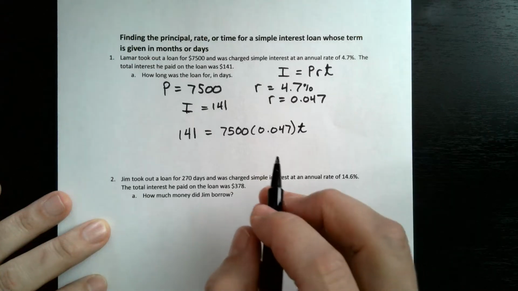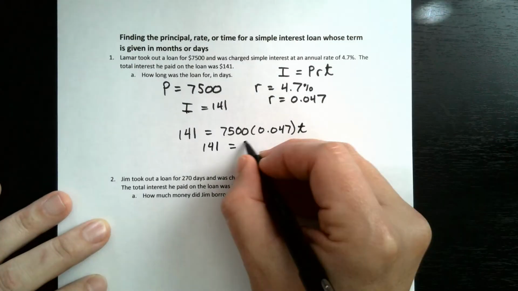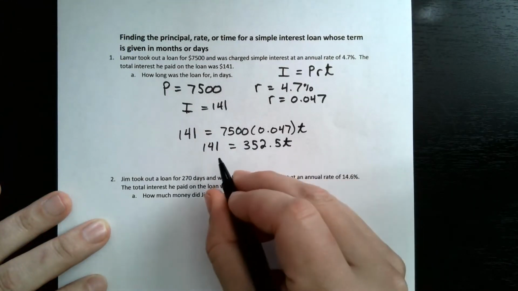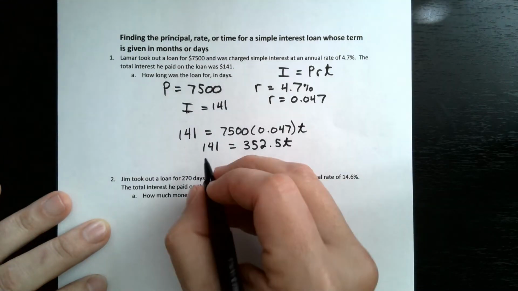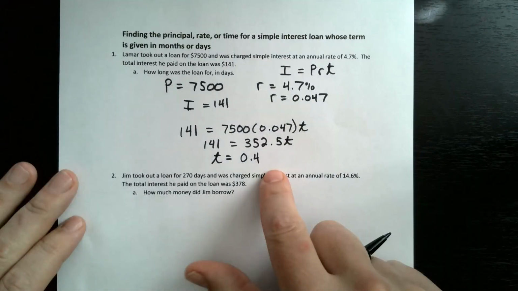If we multiply these two together, we get 352.5T. Then if I divide both sides by 352.5, I get T is equal to 0.4. Remember, T is in years, so that's 0.4 of a year.